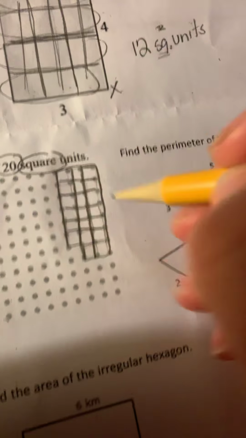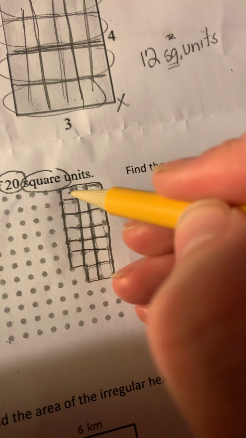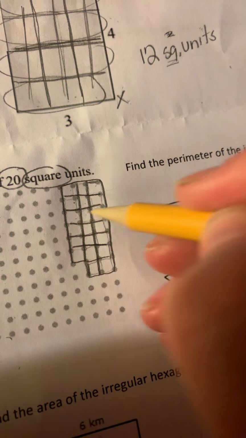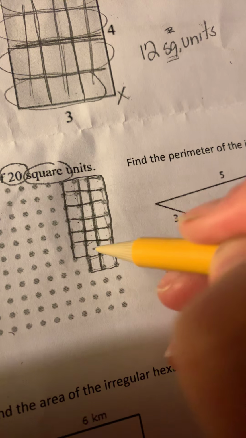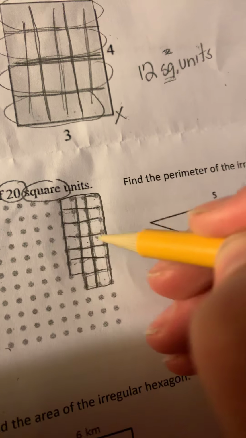The suspense is killing you, right? I know. Is this area? Well, 1, 2, 3, 4, 5, 6, 7, 8, 9, 10, 11, 12, 13, 14, 15, 16, 17, 18, 19, 20. 20 squares inside.